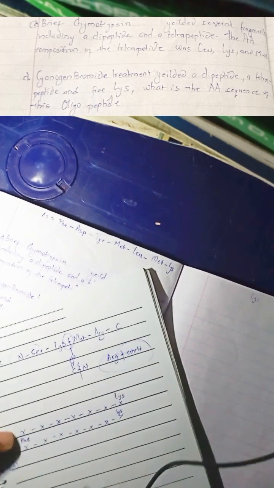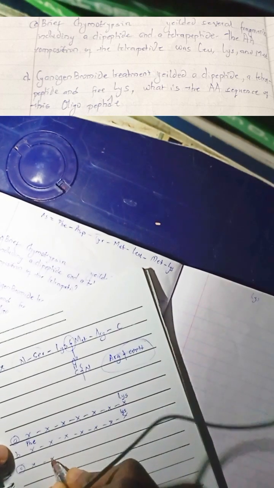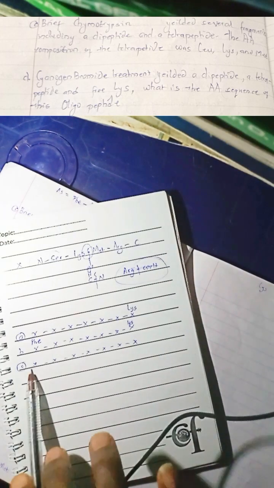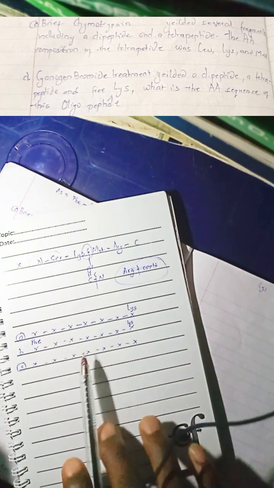So we know that it yielded several fragments. So which means we have to look at the structure now and consider where this bond can be broken to give us a dipeptide, a tetrapeptide, and something else, because they say several fragments including, so there is something else apart from the dipeptide and the tetrapeptide. So I've drawn the structure again. So we have to check now where can this bond be broken?